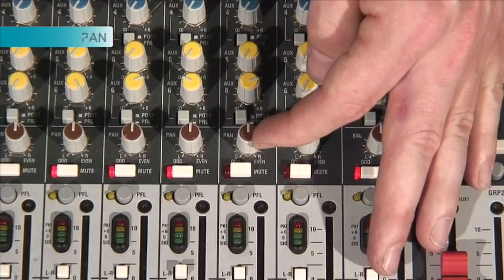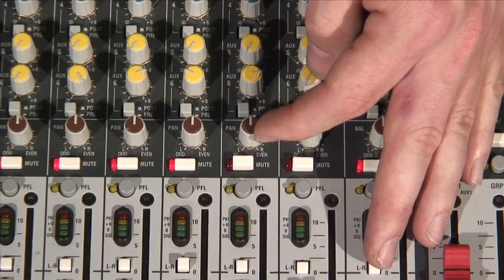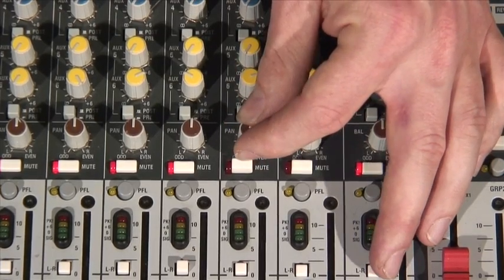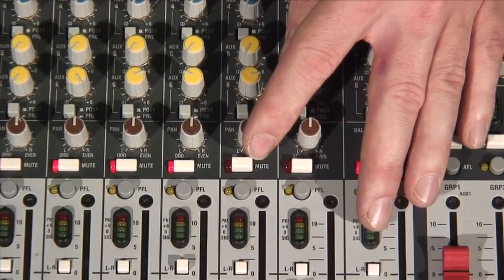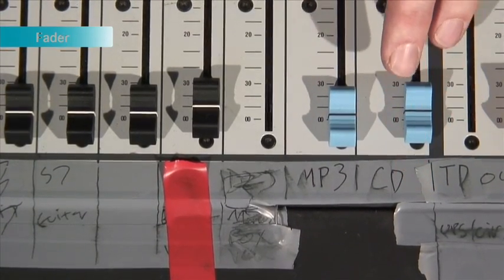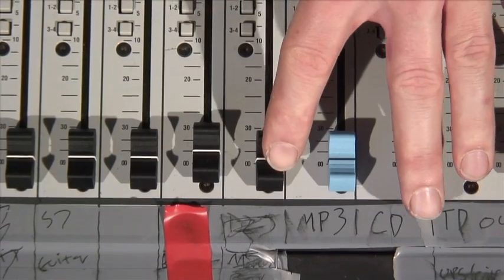Next, we have the pan knob. This affects the position of the channel signal in the stereo mix, whether left or right. This is useful for separating actors or action on stage. Finally, we have our fader. This controls the overall channel level to our main left and right mix.